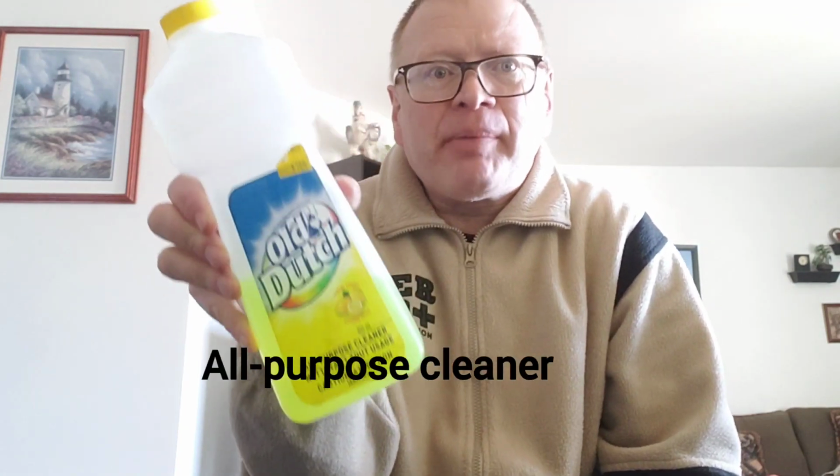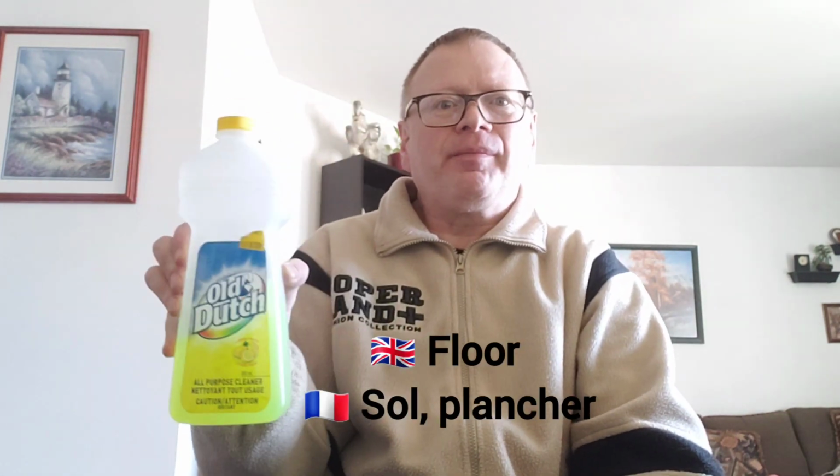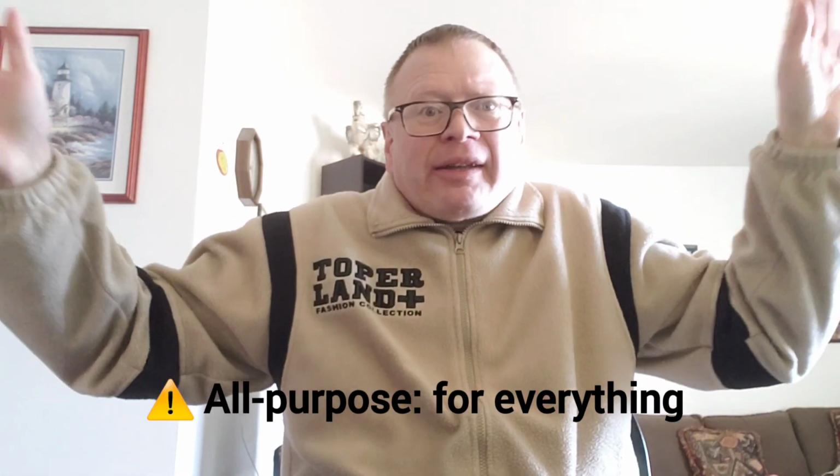We call this all-purpose cleaner. Can you see what's written on the label? All-purpose cleaner. We can use this, for example, to clean our floors. All-purpose means it's good for practically everything.